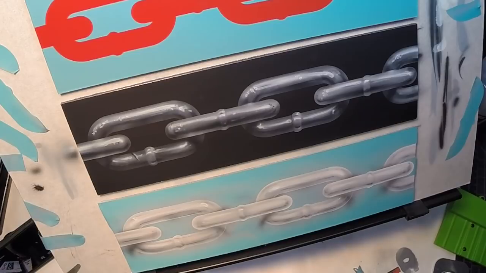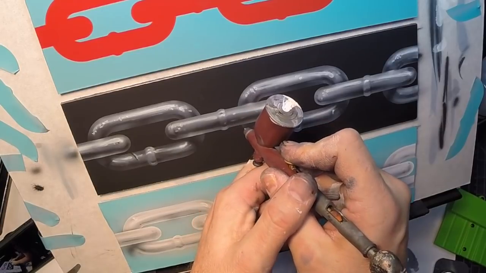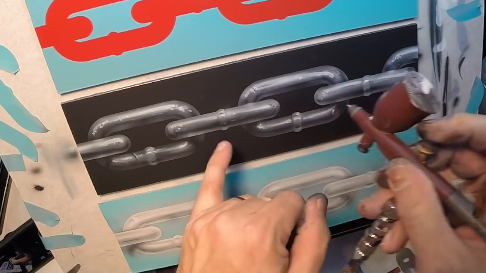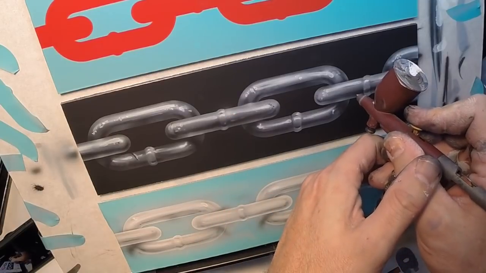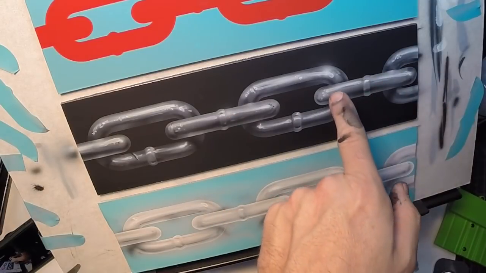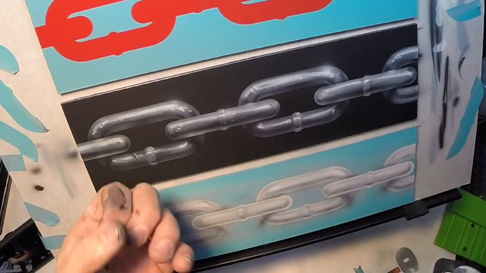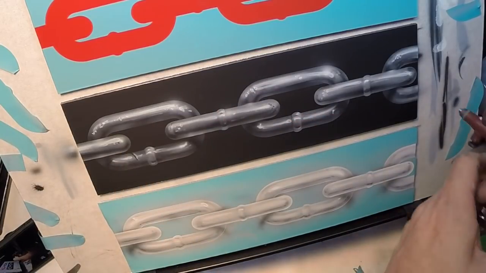And then you can go in and do some extra highlighting, if you want to, like ones right on the edge, and let the overspray kind of go like that. So now that's kind of making the chain look like it's reflecting a light without doing the t-shirt bling highlight.